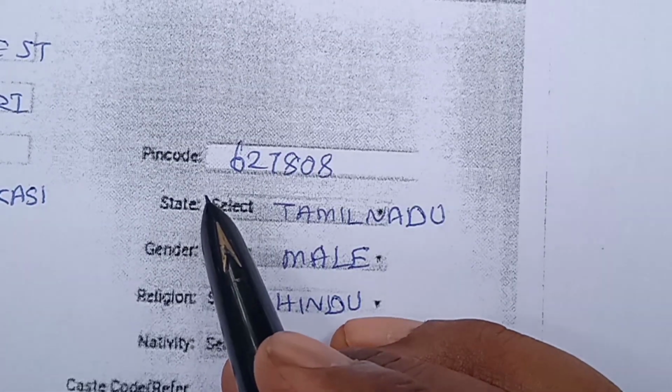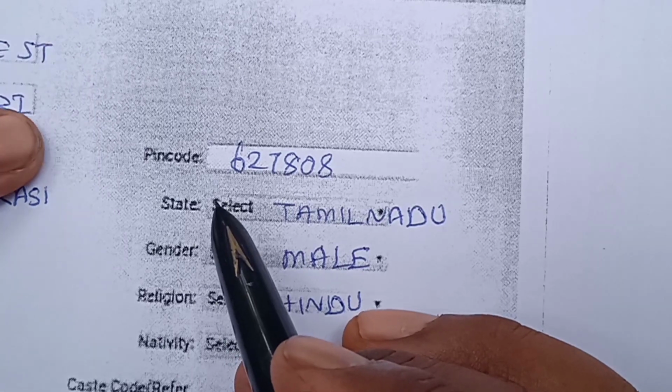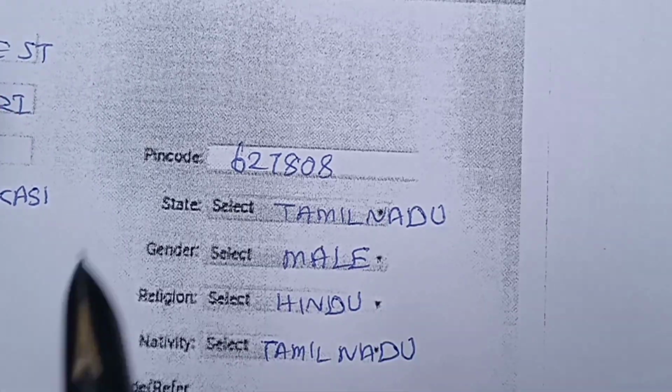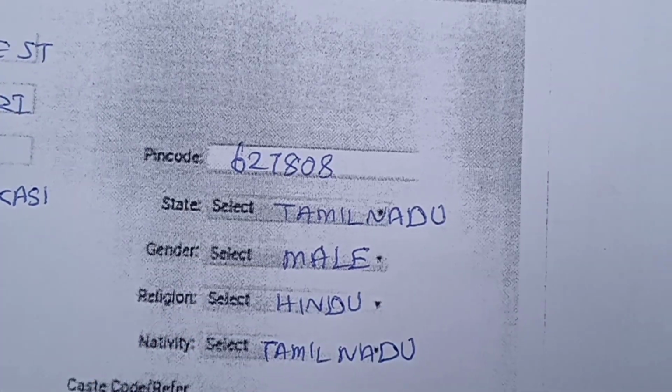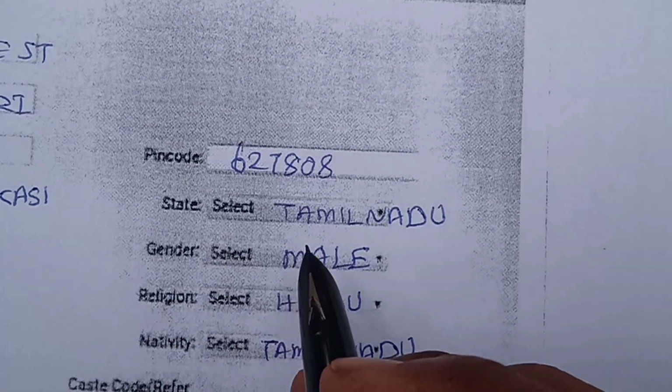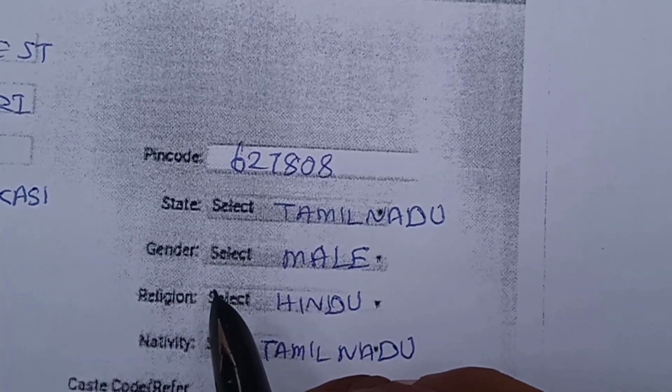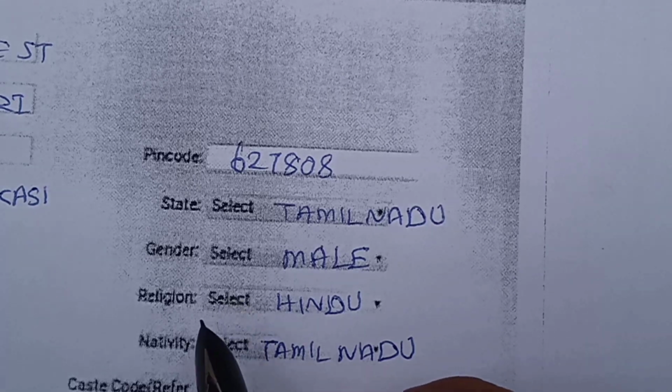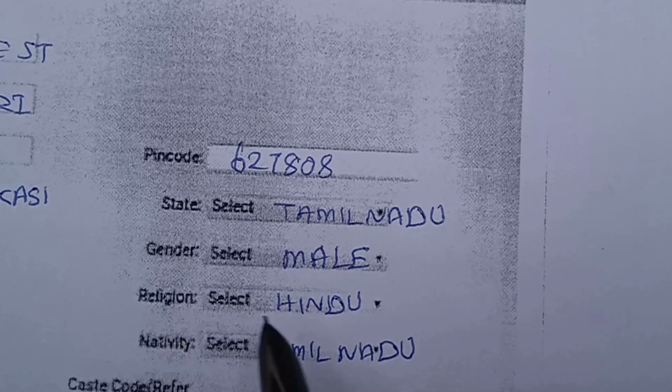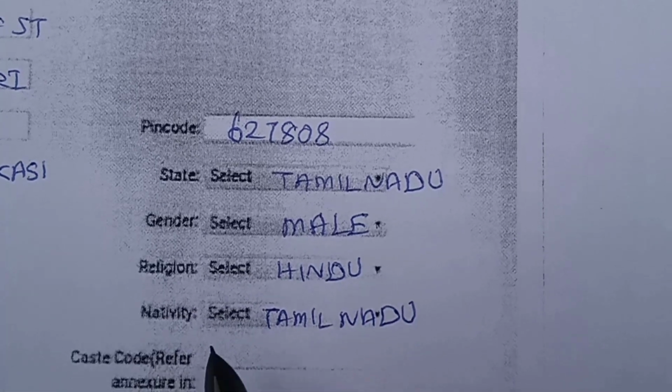Then the pin code number. So we have filled the address, no. For that, the pin code number should be entered here. Then state, Tamil Nadu. Then gender, male. Then religion. Then nativity.